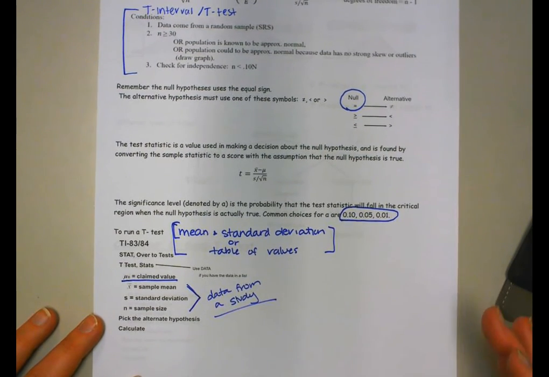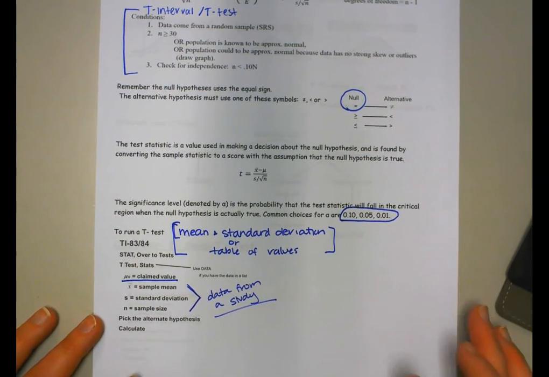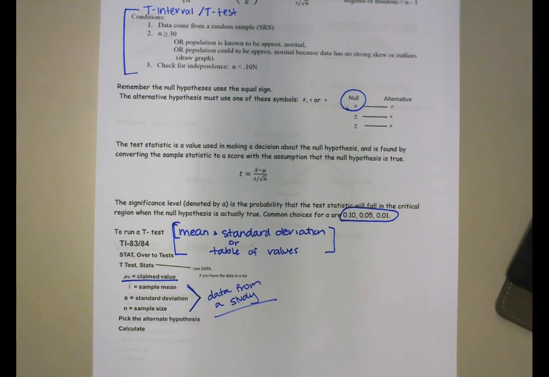So I think it is the easiest if we look at an example. I think just seeing how all of this goes helps us when we're testing these things. What I want you to be aware of is that all of your t-tests are set up exactly the same. So we're going to have the same format.